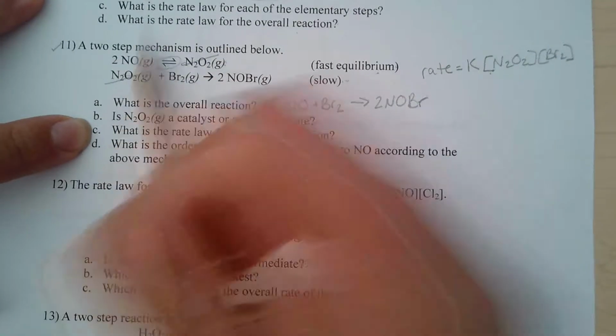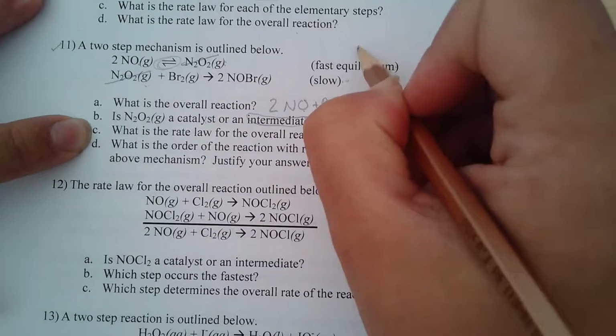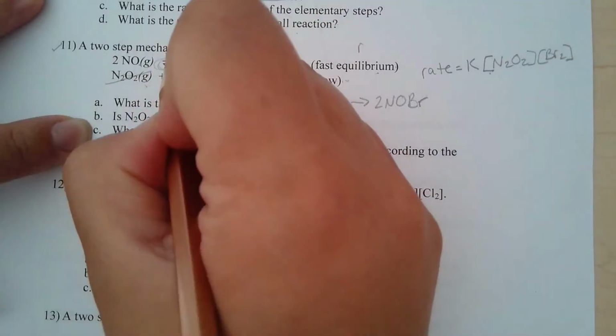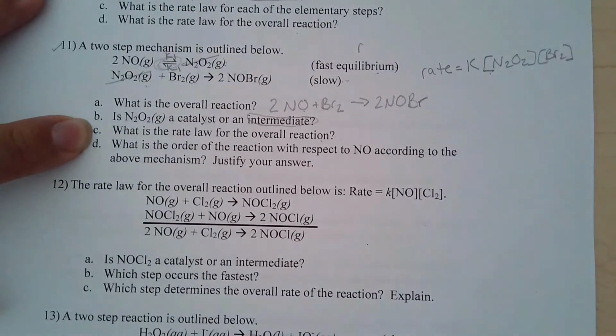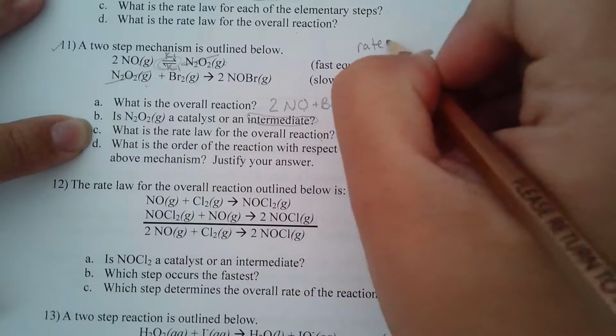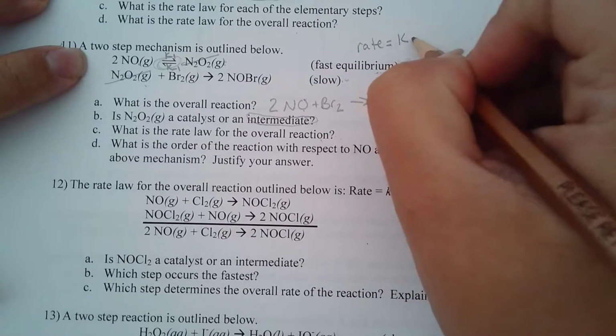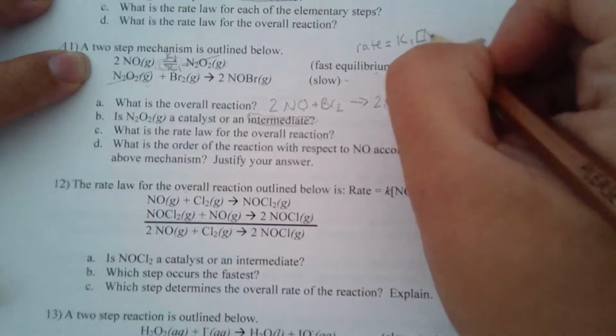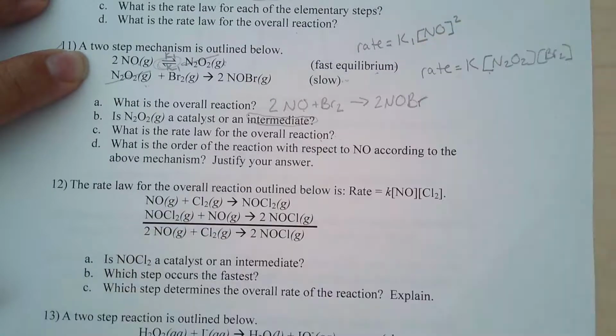So if we look at our equilibrium, we're going to have k1 is our forward reaction, k minus 1 is our reverse reaction. So our rate is equal to k1 times the concentration of NO squared.